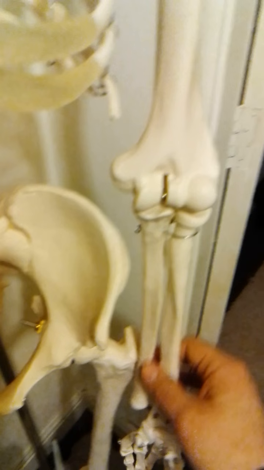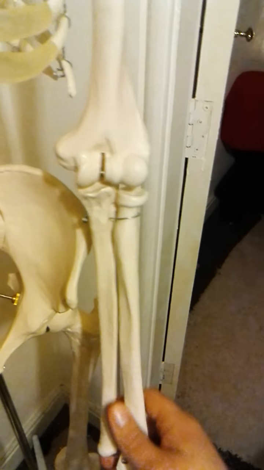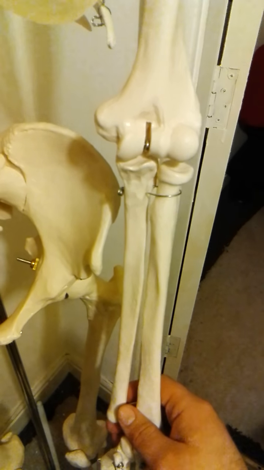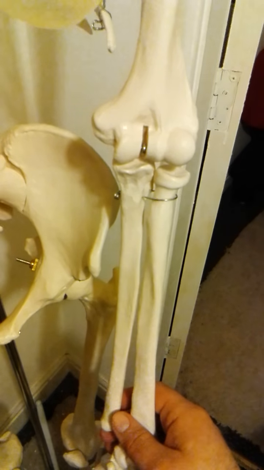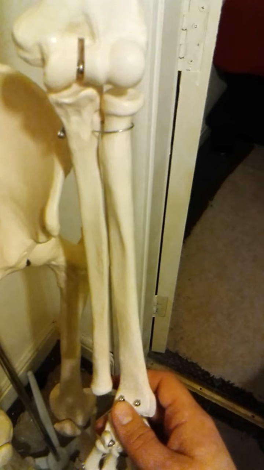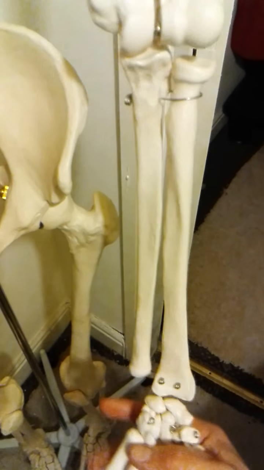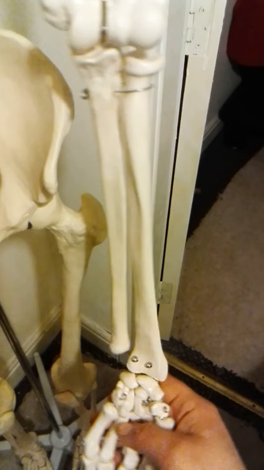Yeah, let's do it. Right, so we've got the distal radial ulna. We've got connective tissue coming down from between the radius and ulna, called the interosseous membrane. The radius and ulna, as we said, articulate with each other. There's 1 degree of movement, pronation and supination.